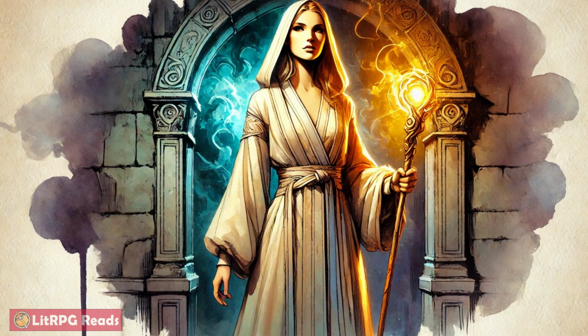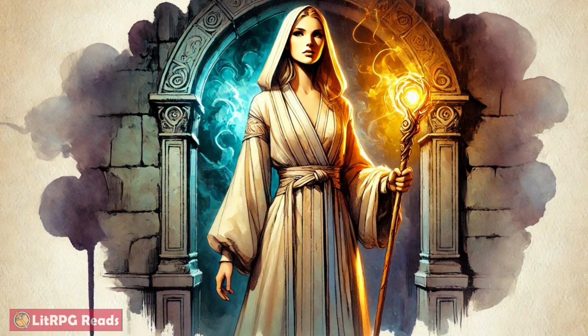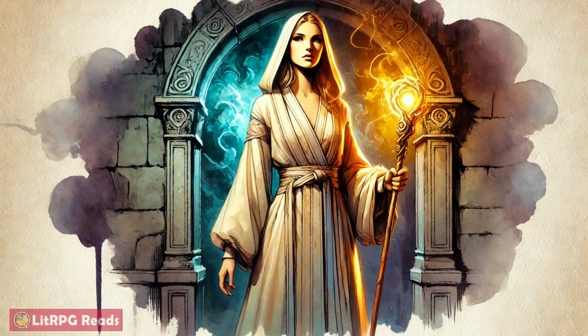If you were to design a nonlinear dungeon, what kind of choices would you offer players? What twists and turns would you create? What rewards would you hide? What stories would you tell?